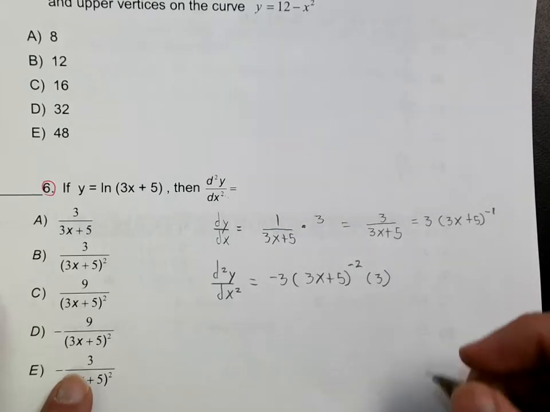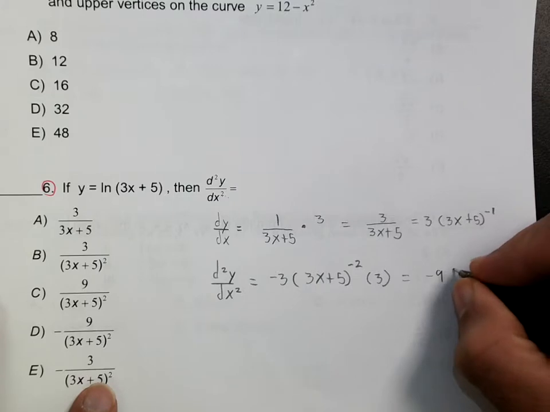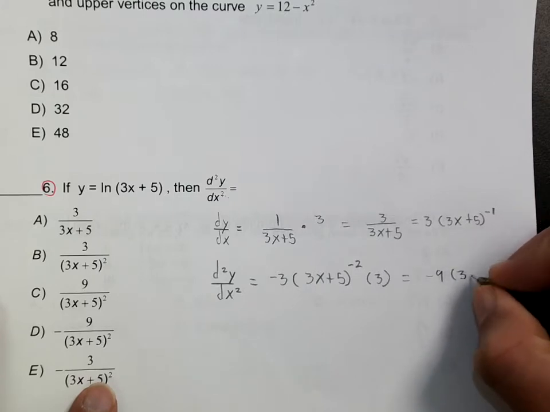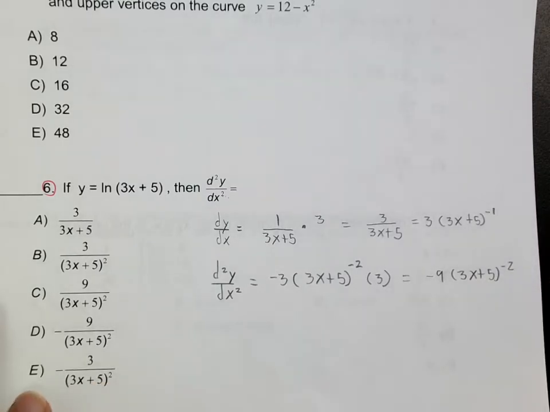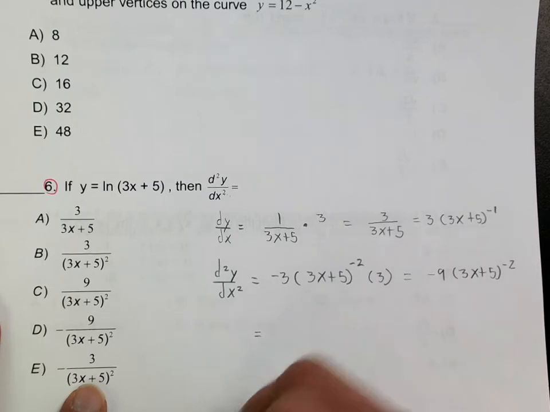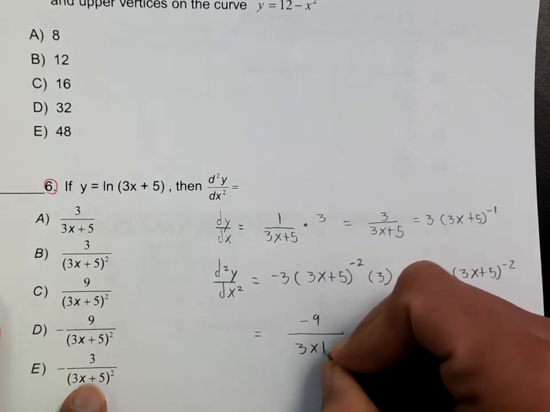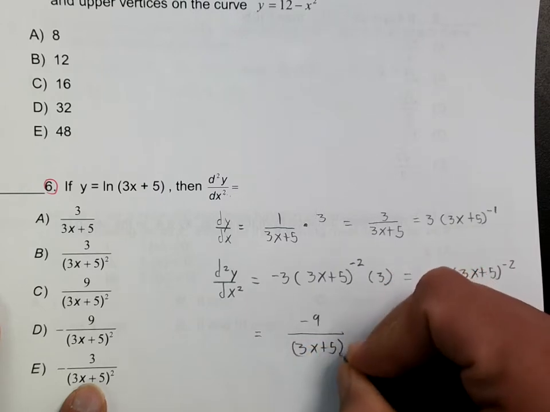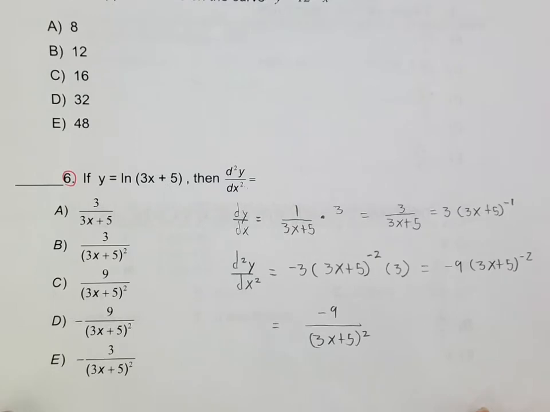So this is going to be equal to negative 9 times 3x plus 5 to the negative 2 power, and you don't have that on here, so what I'm going to do now is bring this 3x plus 5 squared to the bottom, and that is it. So I guess the answer is D.